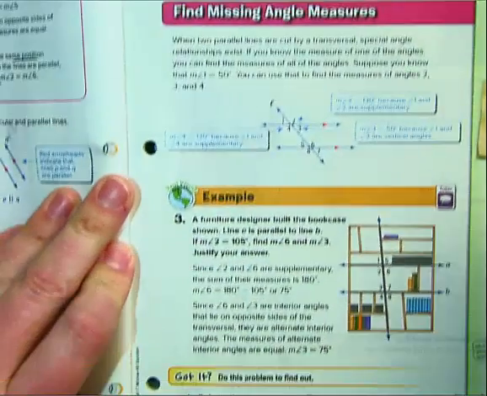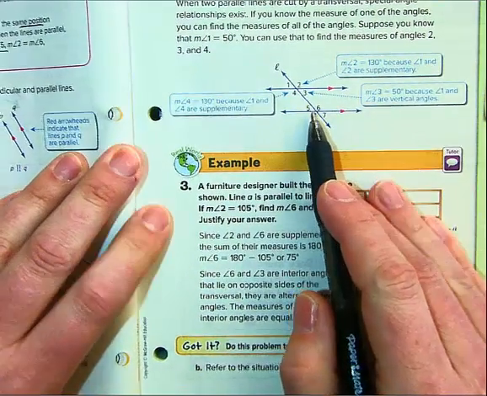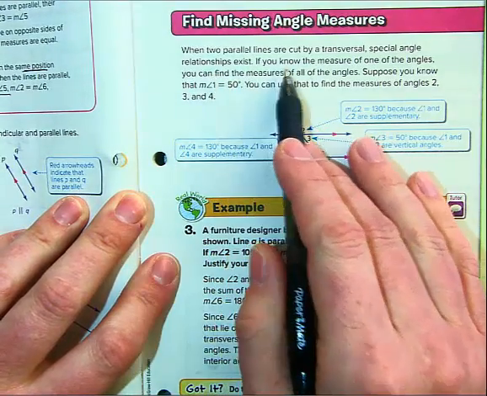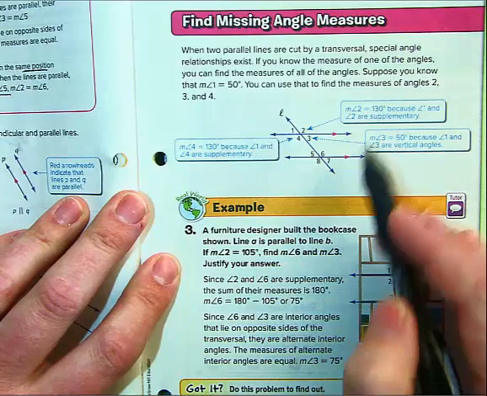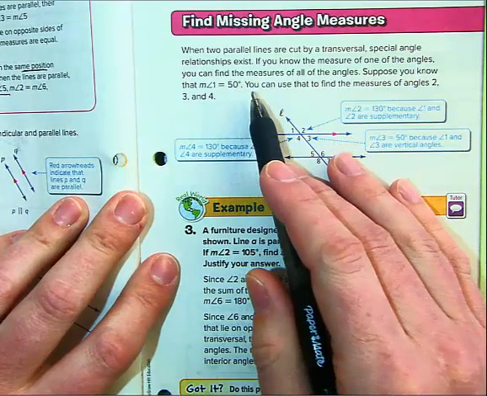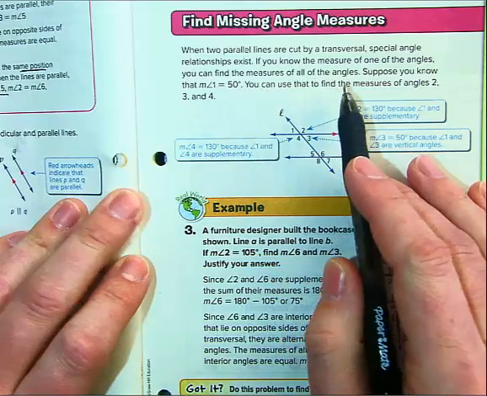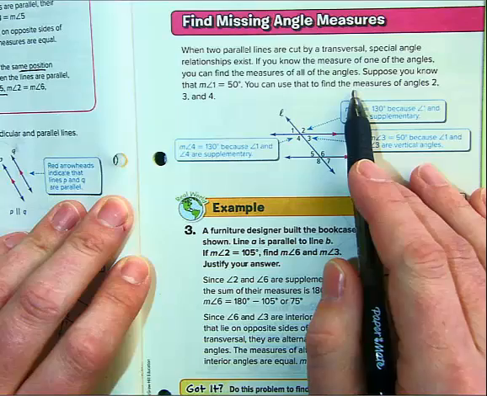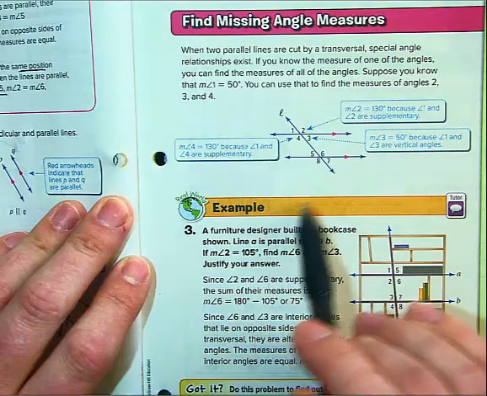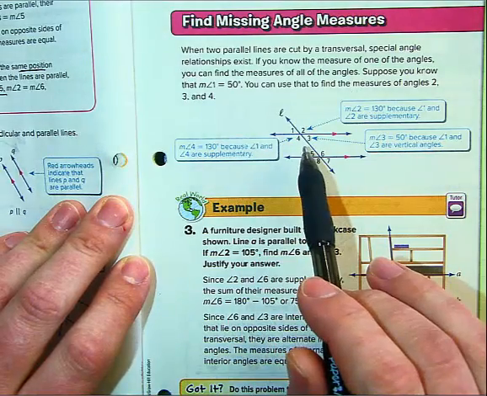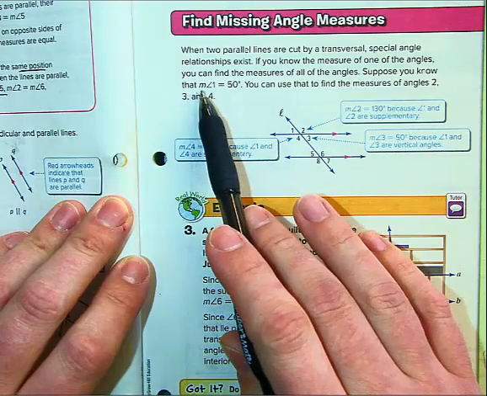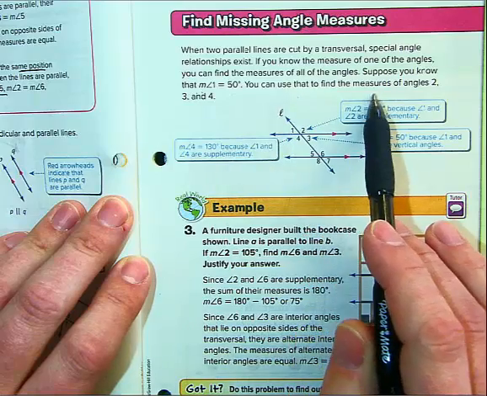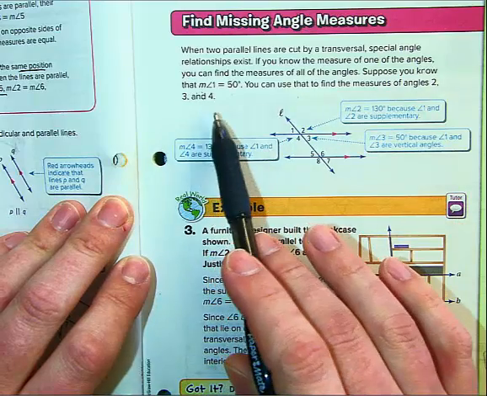Okay? Now we're going to talk about finding missing angles here. It says when parallel lines are cut by a transversal, which is what we're dealing with here, special angle relationships exist. If you know the measure of one of the angles, you can find the measure of all the angles. So just one angle will give us all of the rest of these. Suppose you know that the measure of angle 1 is 50 degrees. Can you use that to find the measure of angle 2, 3, and 4?